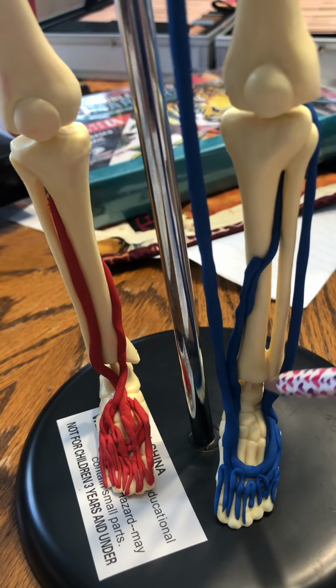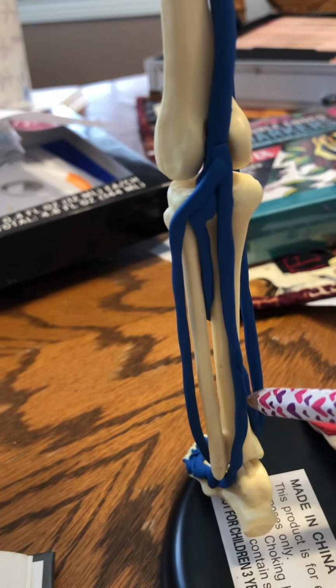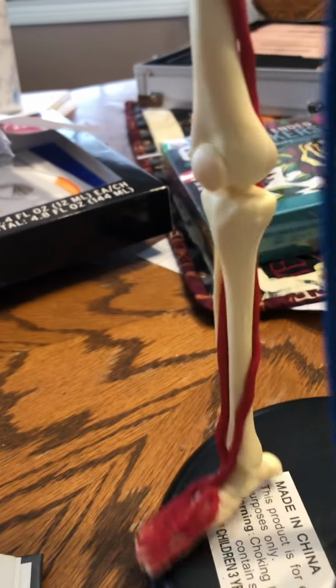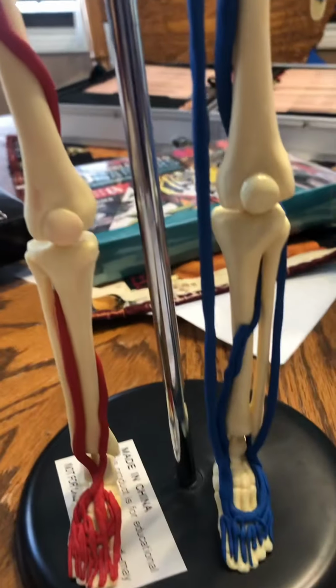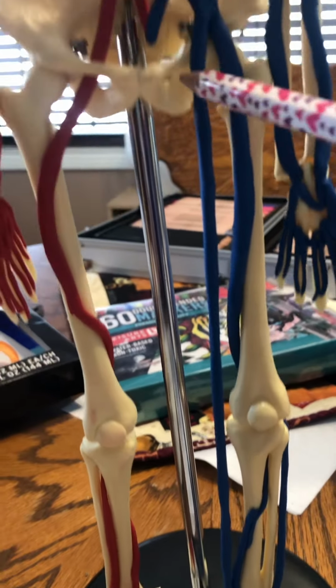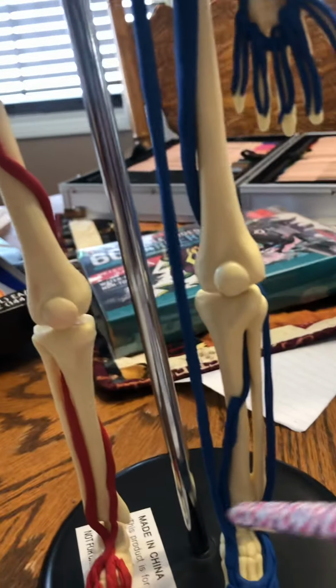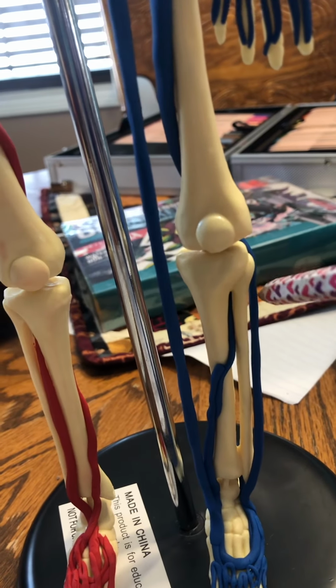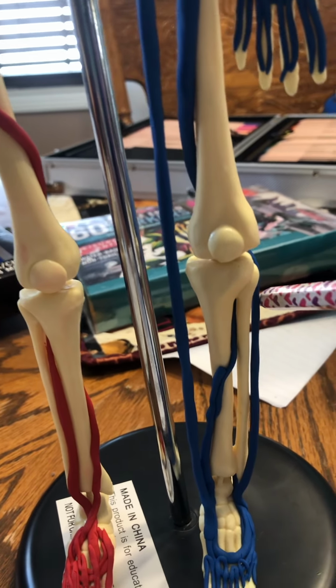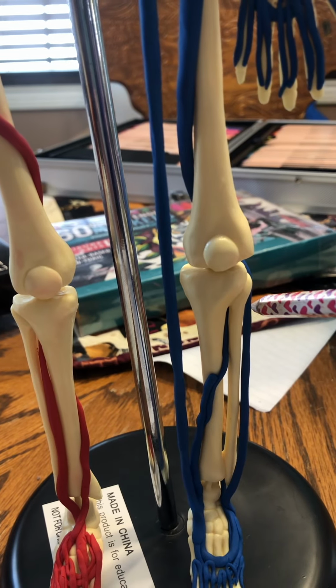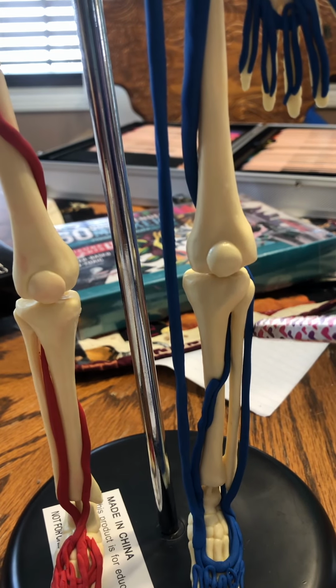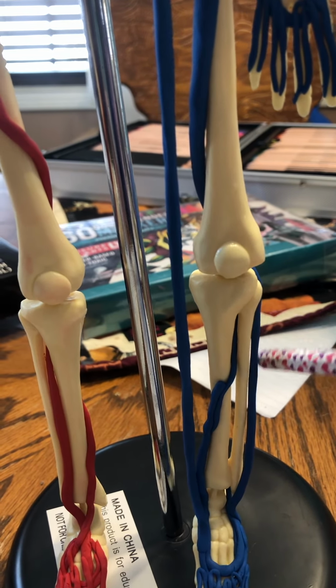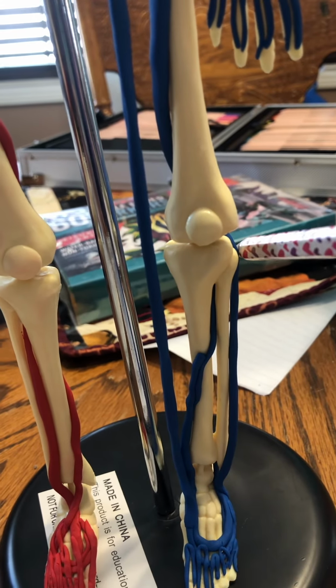This is the posterior tibial vein, which is right here. And while we're down here, we have the greater saphenous vein that starts here and comes all the way down, and then you have your, what is that one? Small saphenous vein. Right here is the small saphenous.